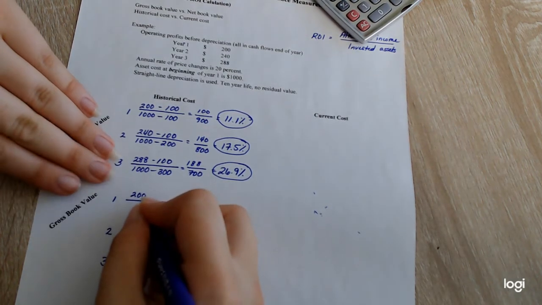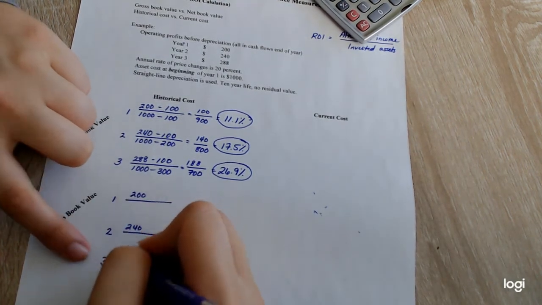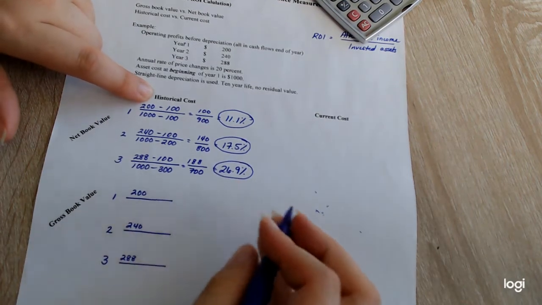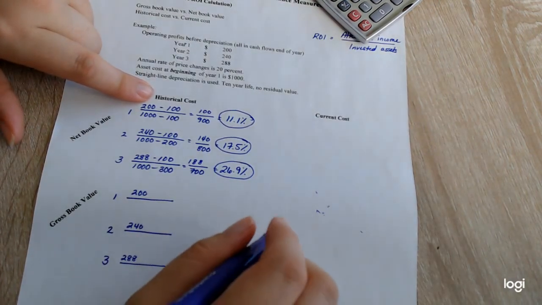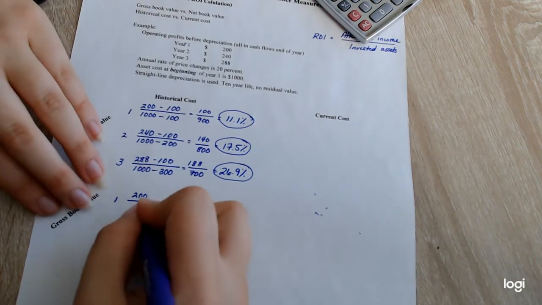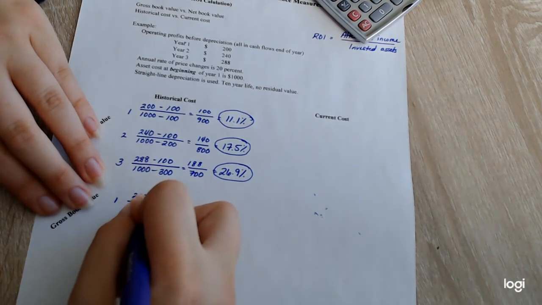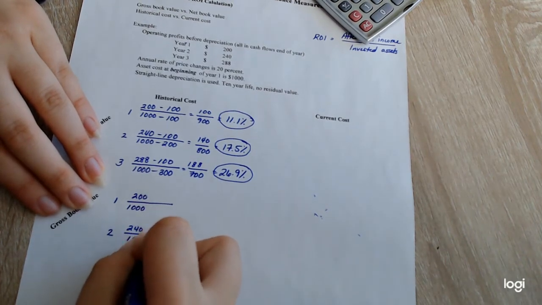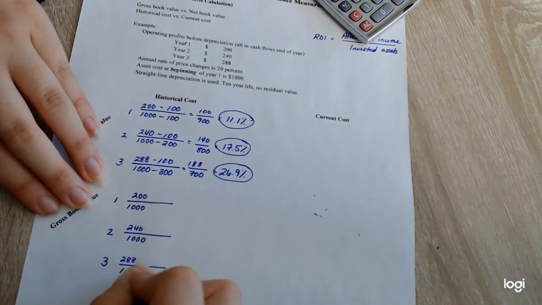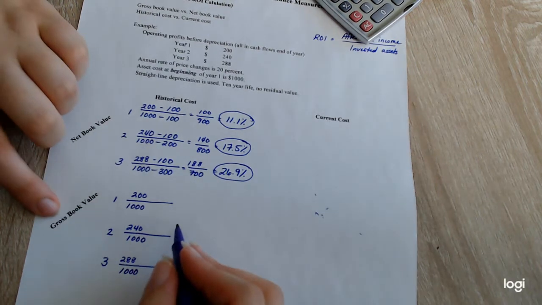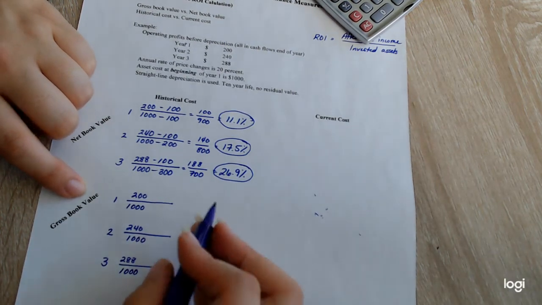Next, write down the cost of your asset. Again, we're using the historical cost method, so we don't have to adjust it for the current cost of the asset. So we are just going to be putting down 1,000, 1,000, and 1,000.